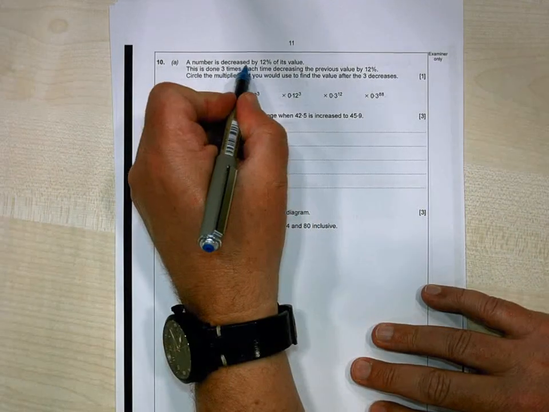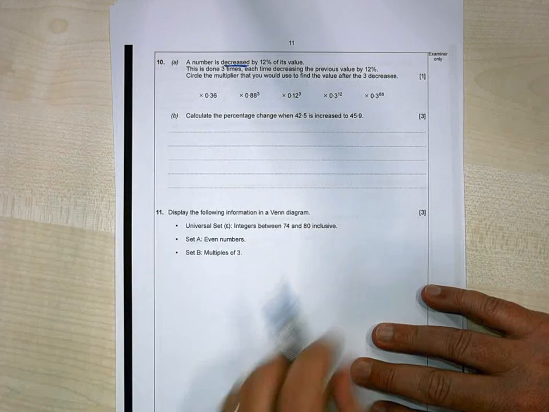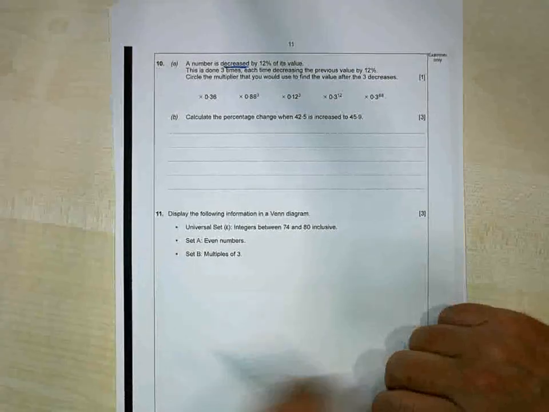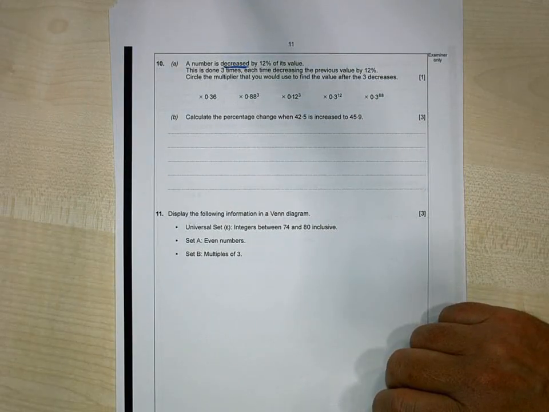When you're increasing or decreasing using a multiplier, you start with 100%. If you're increasing a quantity by 12%, you'd end up with 100% plus 12, 112%. If you're decreasing, you'd have 100% less 12, which is 88%.